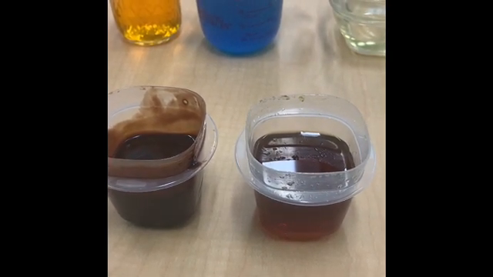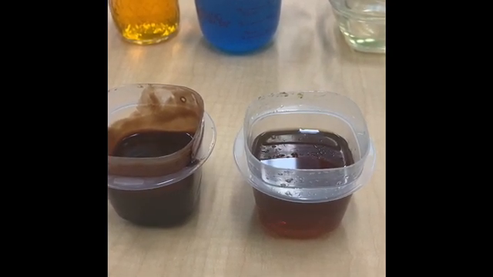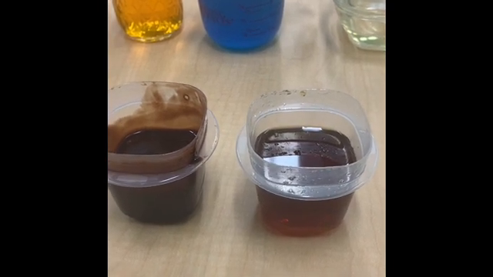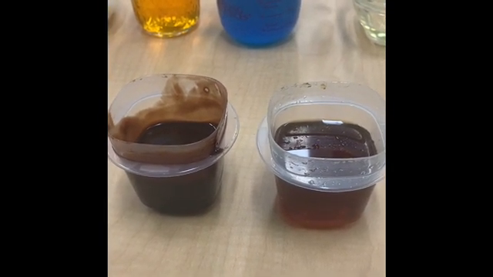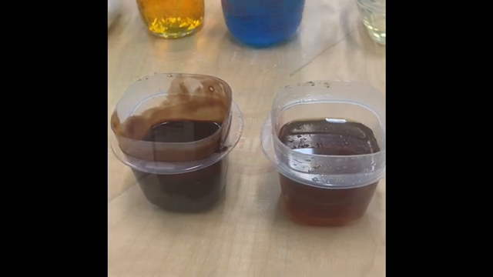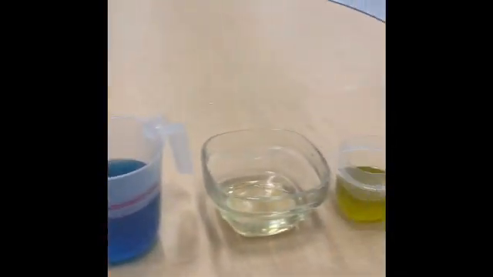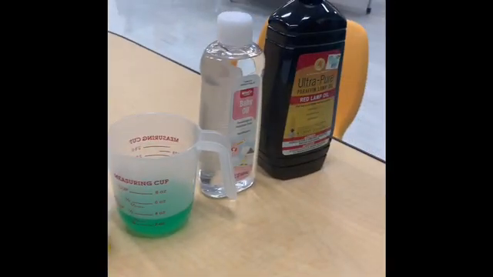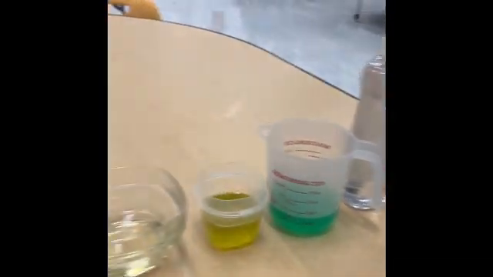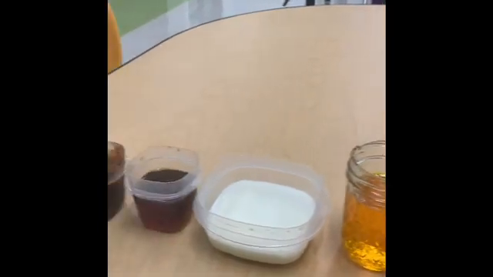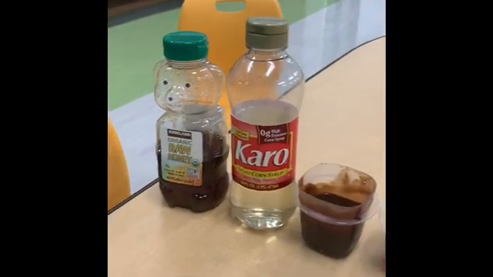What happens when you pour a lower density liquid onto a higher density liquid? Will it mix in with a higher density liquid or sit on top of it? Let's find out. I have 12 different liquids here, all with different densities, and I have them lined up by their density from greatest to least.